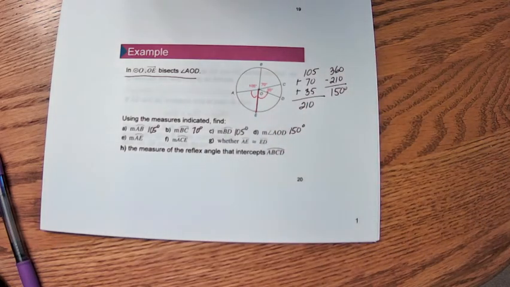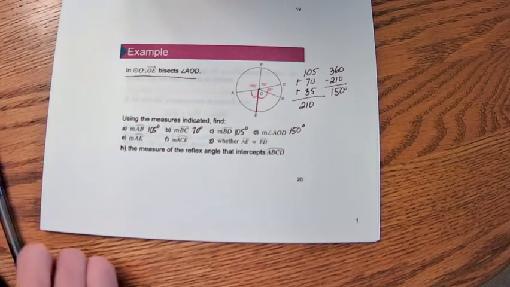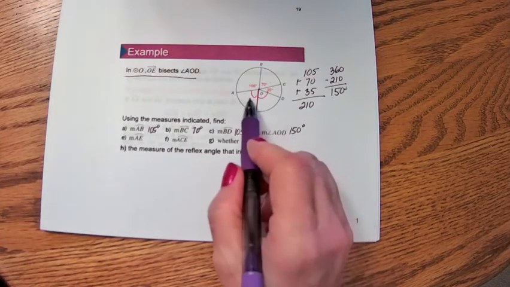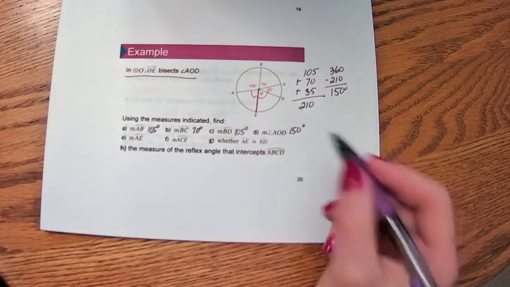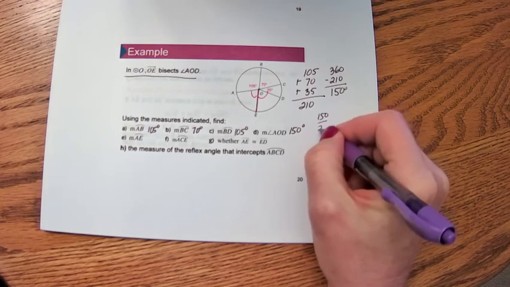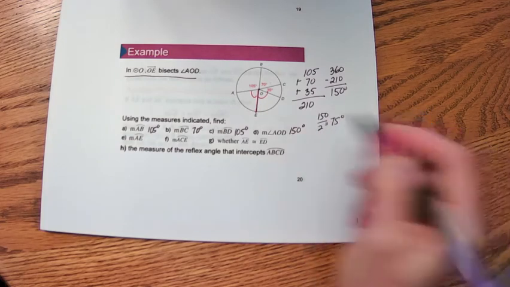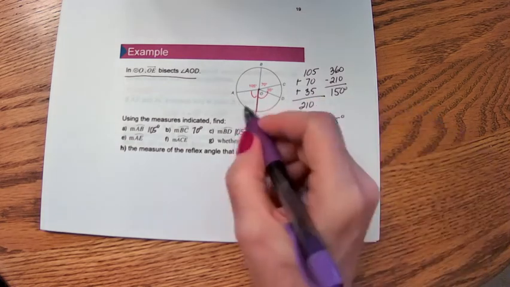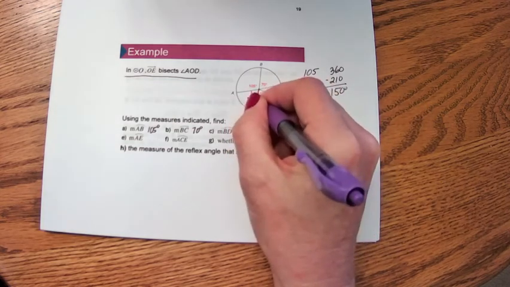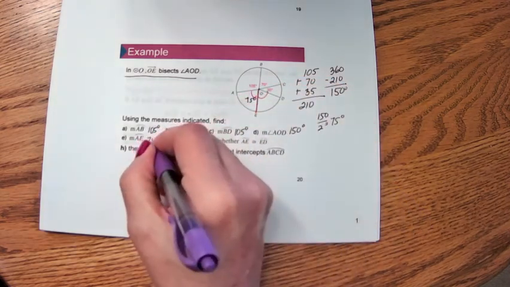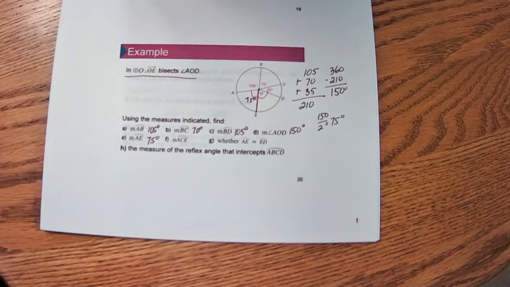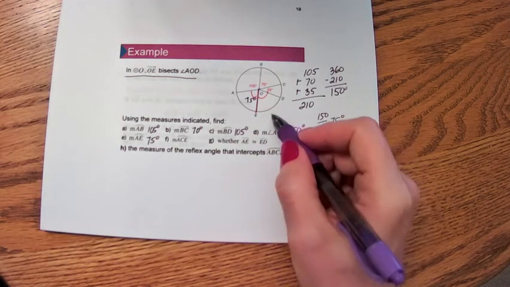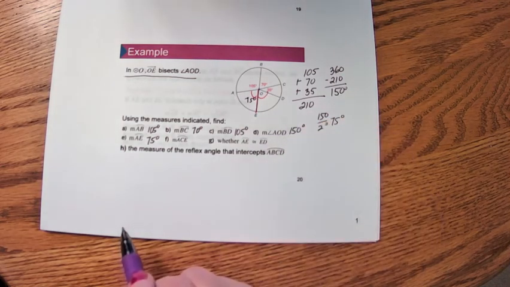So I'm going to put the single arcs there saying that they are congruent. Well, if together they equal 150, 150 divided by 2, well, they each must be 75 degrees. So if this is a 75 degree angle, this is a 75 degree arc. So is this one, by the way.